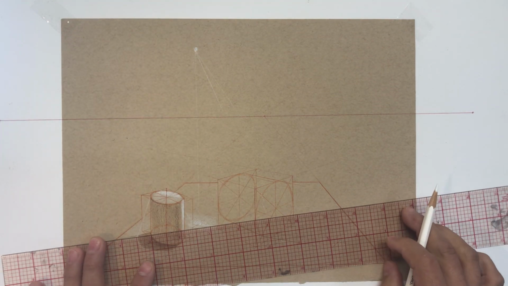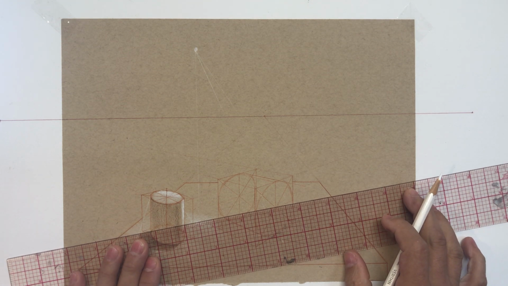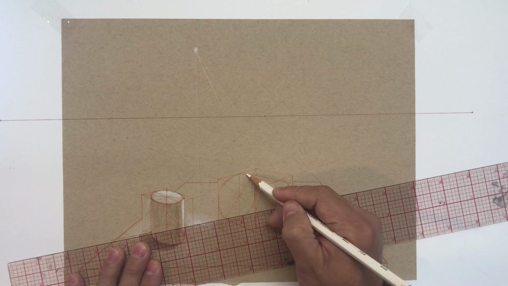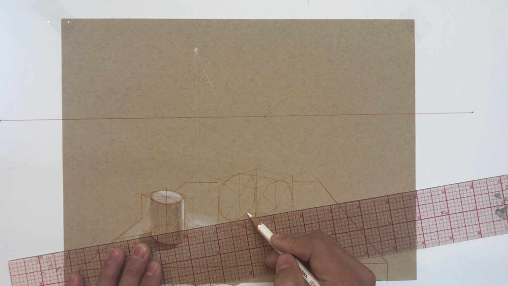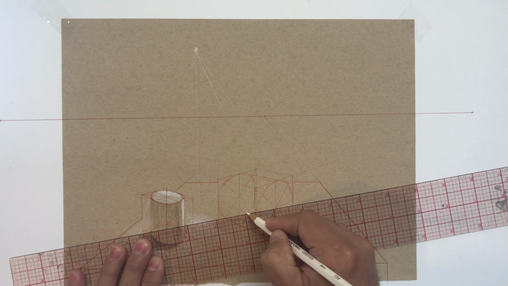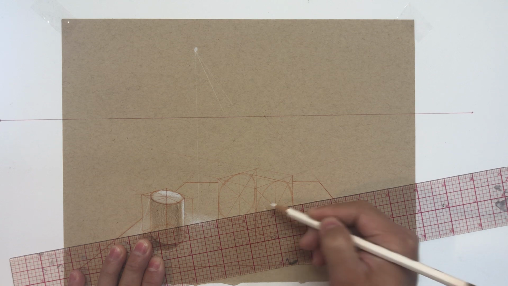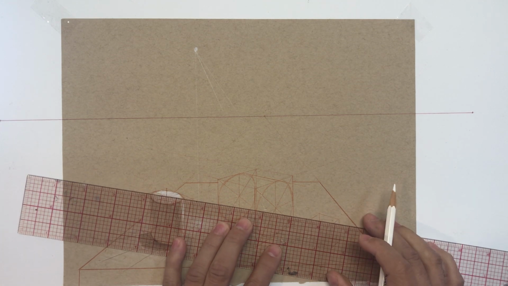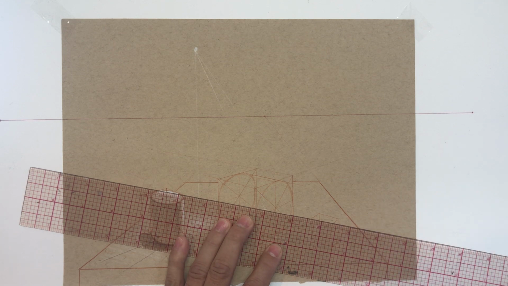Somewhere there. And then from here, this down, so it should be down here. So that's where this and this would connect, giving us the cast shadow on the ground.